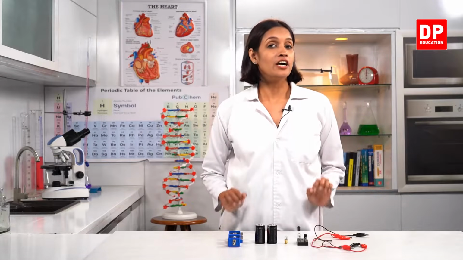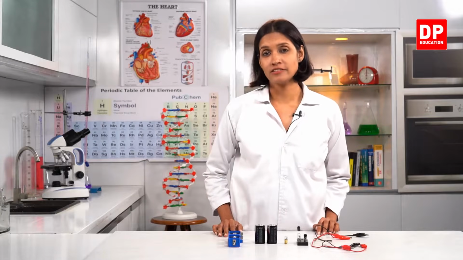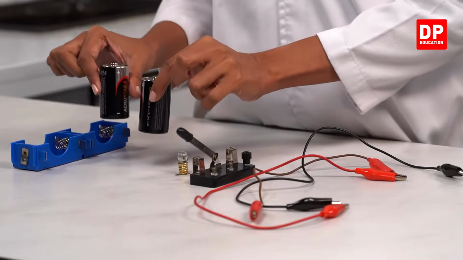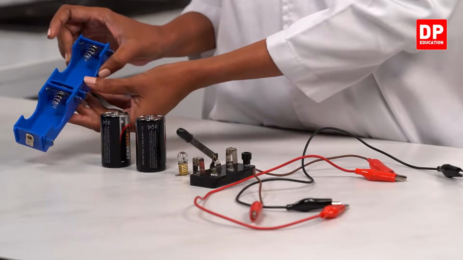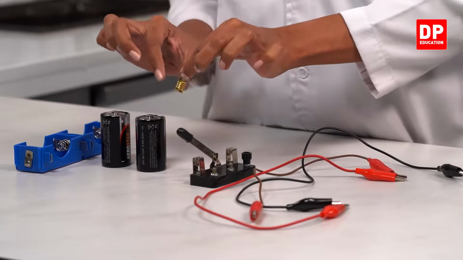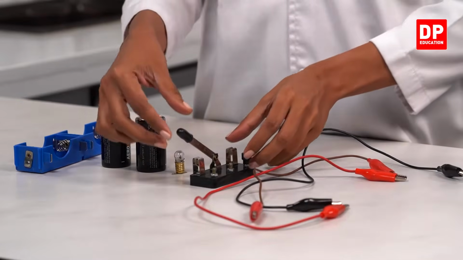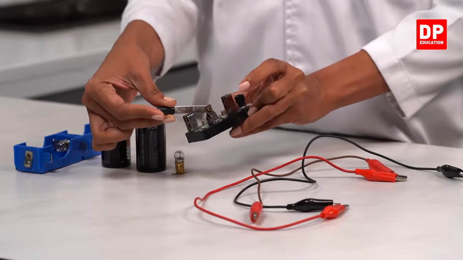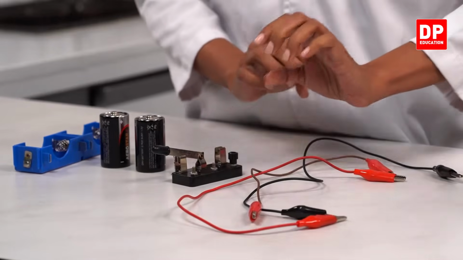Right, children? Now I'm going to show you all how to make a simple circuit. Now to make this circuit, we need two dry cells. And to fix those two dry cells, we need a holder like this. Okay? And we need a small electric bulb like this. And then we need an electric switch. Look at this one. This is a switch and we need some wires.